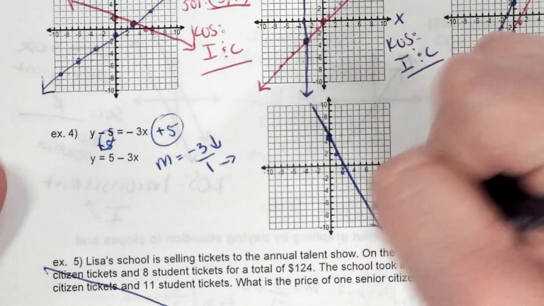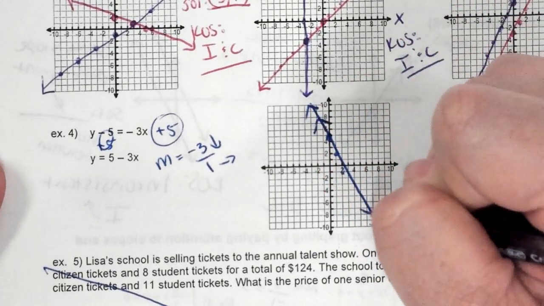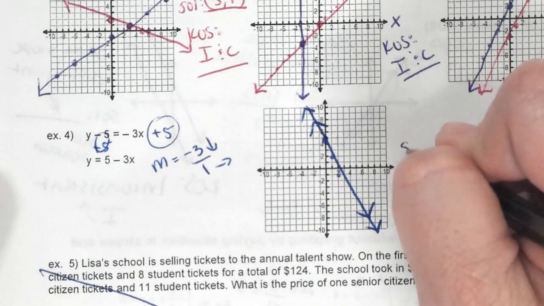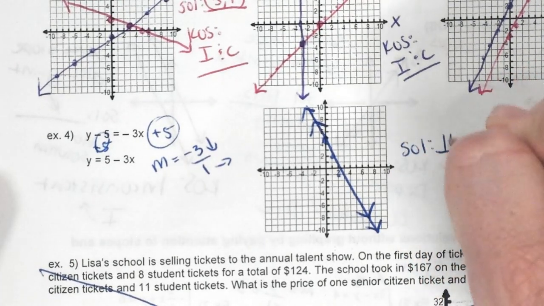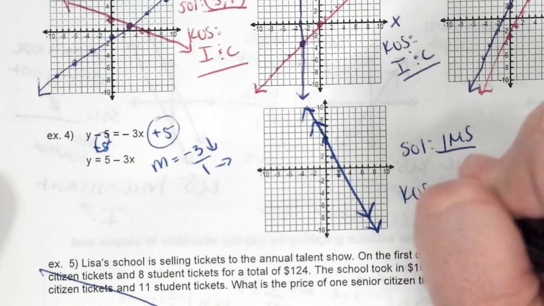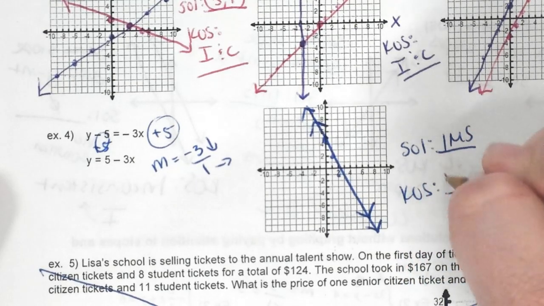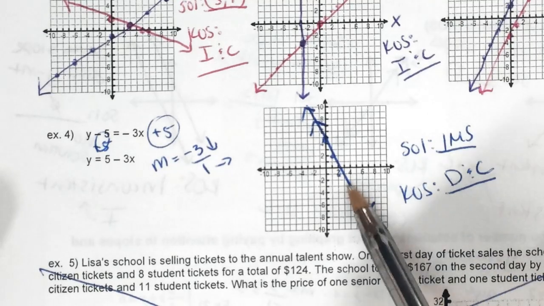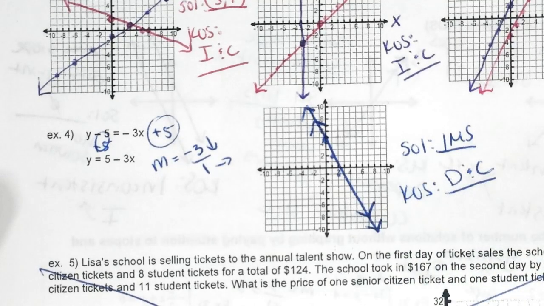And when it's the same line, y'all, please do the double arrow so I know that you understand what's happening. So what's my solution? Infinitely many solutions. And what's my kind of system? Dependent and consistent. Dependent because they're the same, and consistent because there's a solution. Okay, so this is what you're working on.